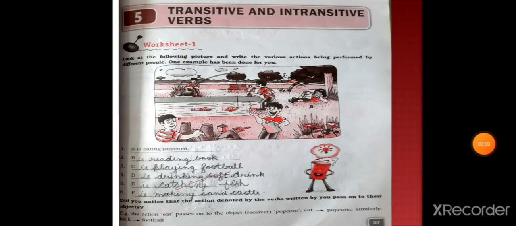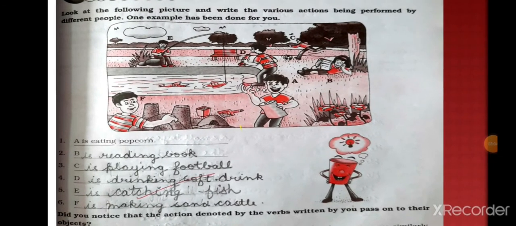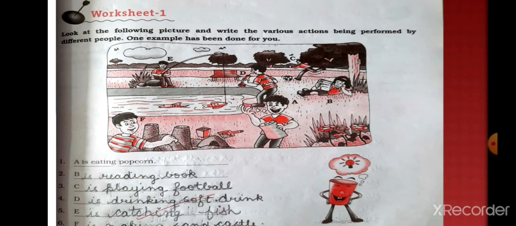Now, students, let's begin with the chapter number 5, transitive and intransitive verbs. Look at the following picture and write the various actions being performed by different people. One example has been done for you. Yes, students, here different people are performing different actions. Let's see, students, and then write down.